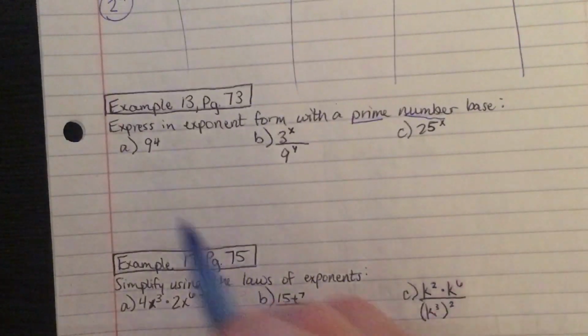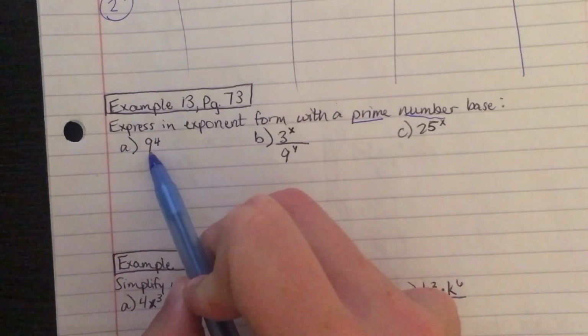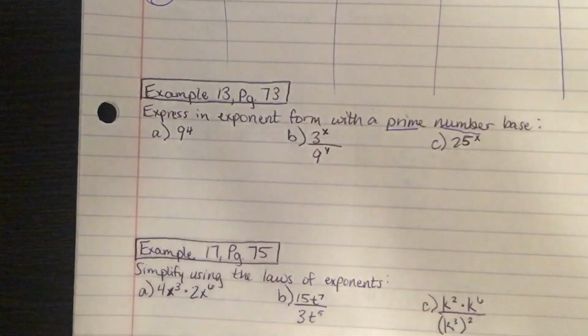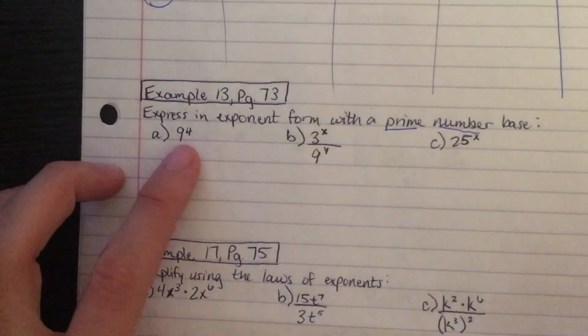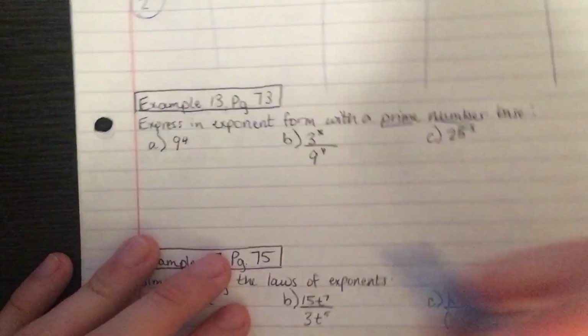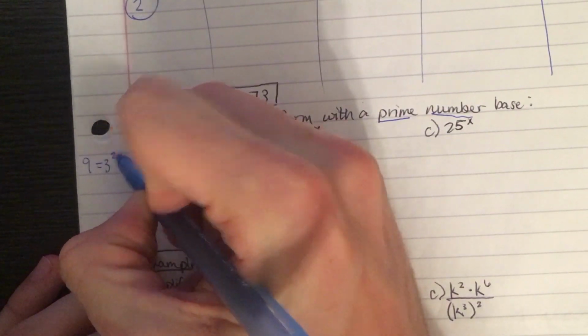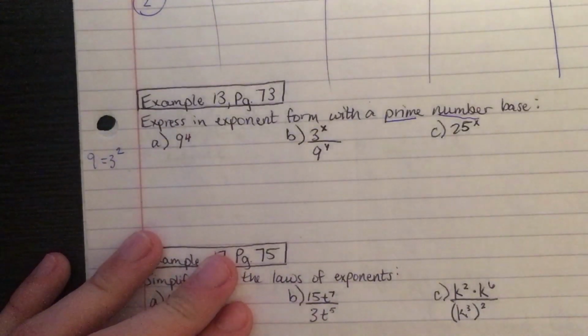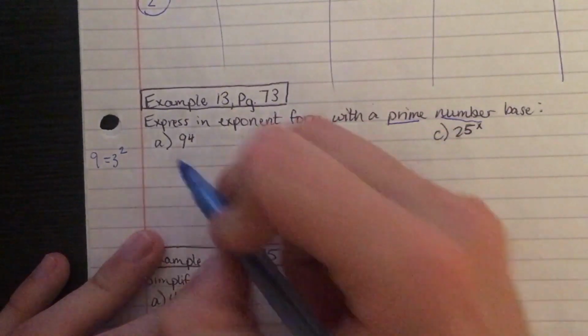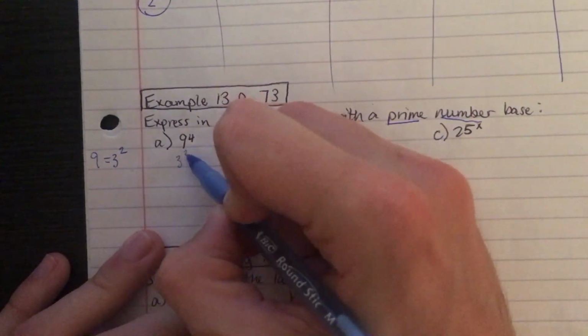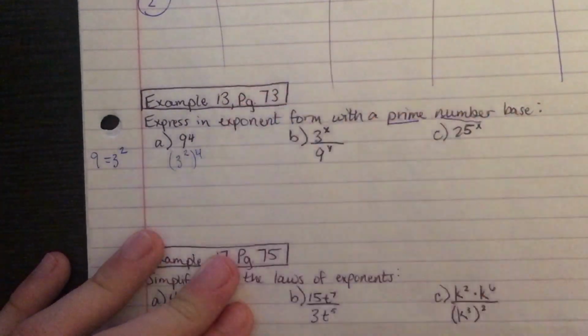So the first one we're going to look at here is 9. So we need to think, okay, how can I express 9 in terms of a prime number? So we should be thinking, okay, well, 9 is 3 to the second power. So what I'm going to do is I'm going to replace that 9 right there. I'm going to say 3 squared to the fourth power.